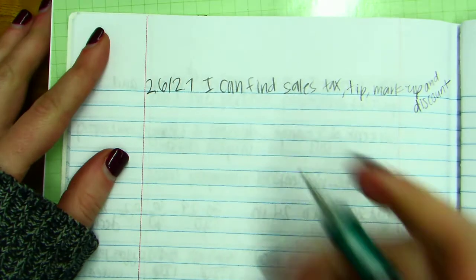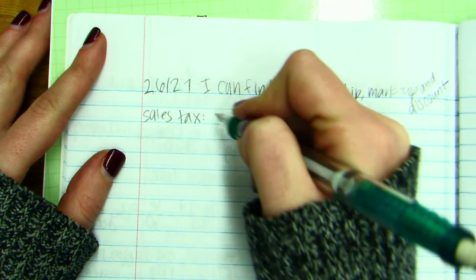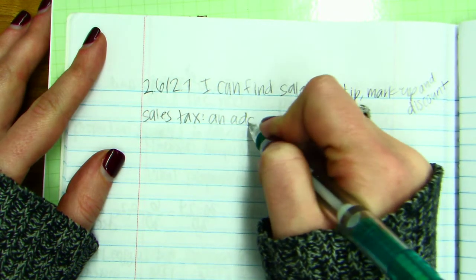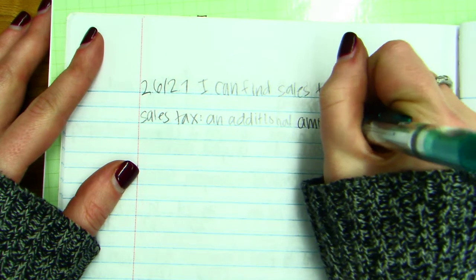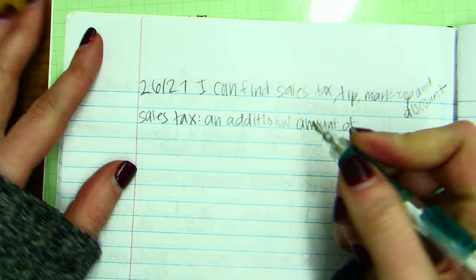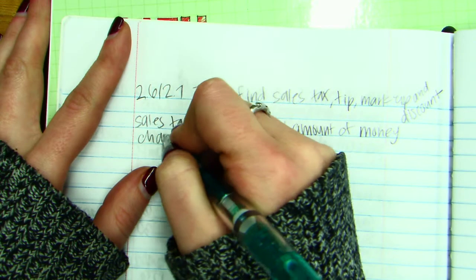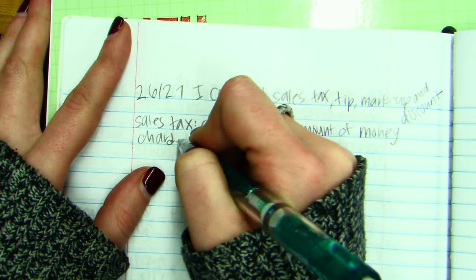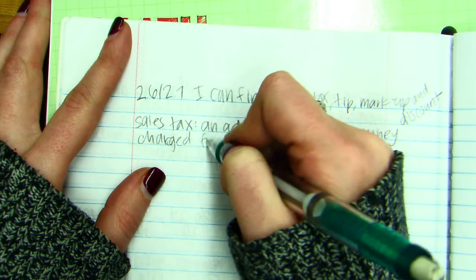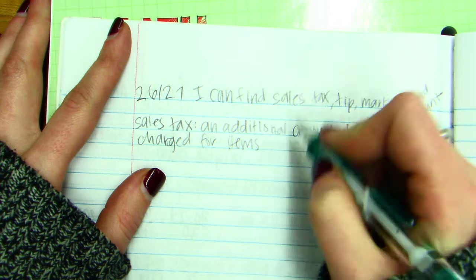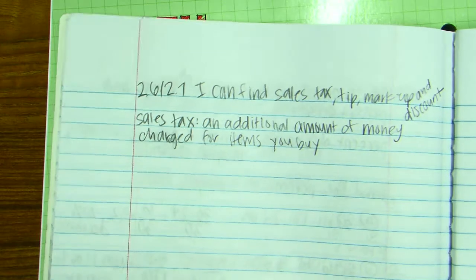Okay, so let's start with some definitions. Sales tax is an additional amount of money charged for items you buy. And that money goes to the government. So let's do an example.